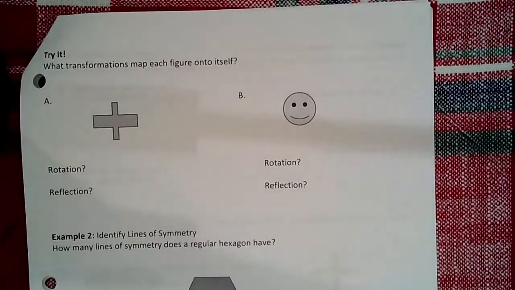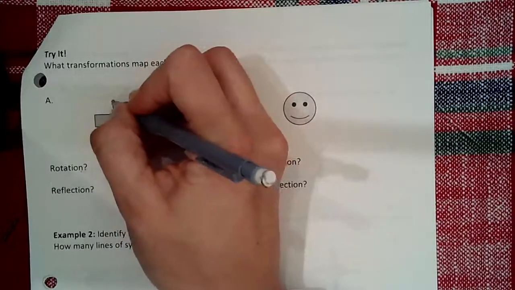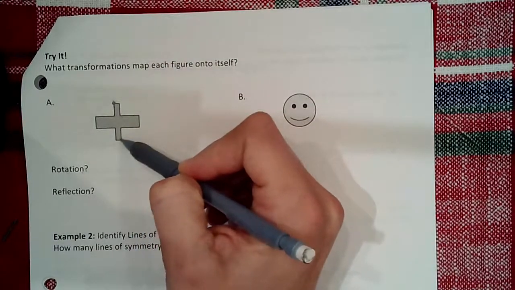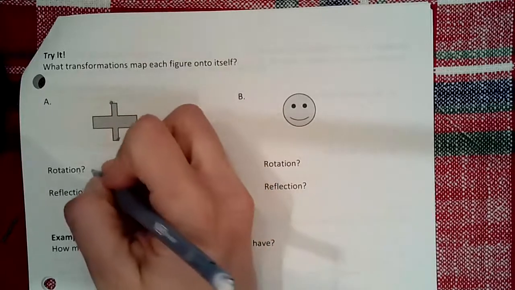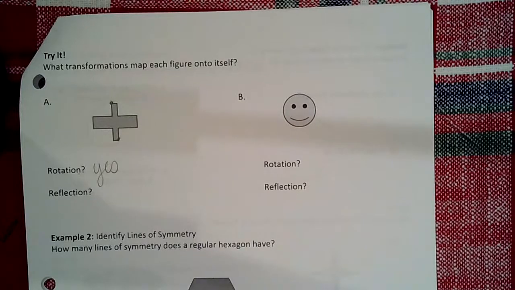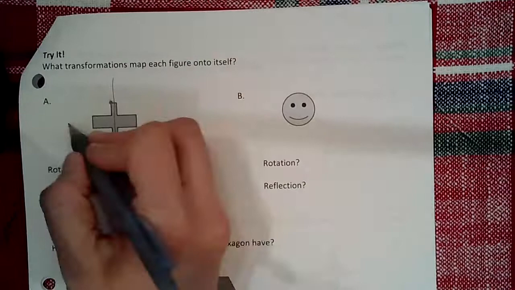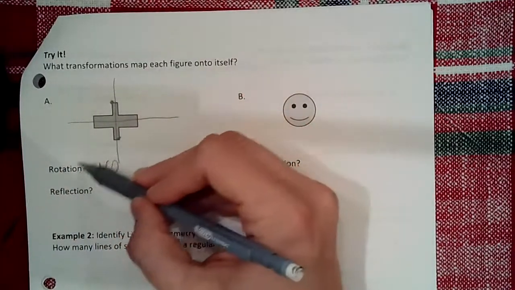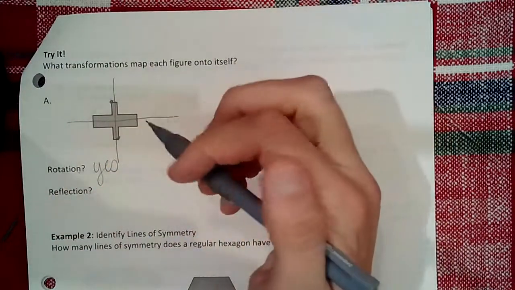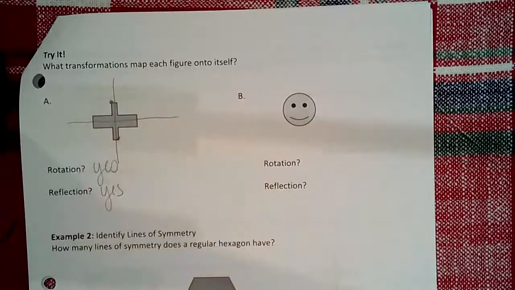So now we're going to take a look at these figures. Rotational. Follow this little point right here. Is there another spot where I can turn this and that point would fit? Yes, right over here. This has rotational symmetry. Now, does it have reflectional symmetry? Yes, I could fold it right there. I could fold it right there. Could I do a diagonal here? No, because this is more of a longer shape. It's more of a rectangle. All right, so yes, it has reflectional symmetry.